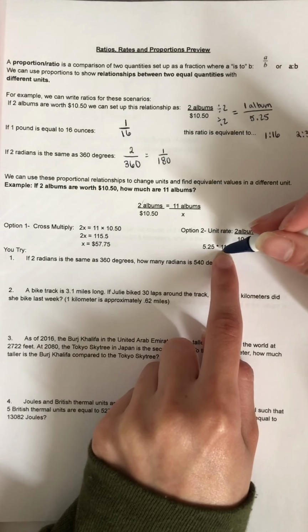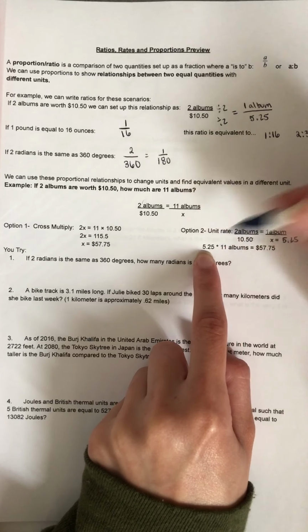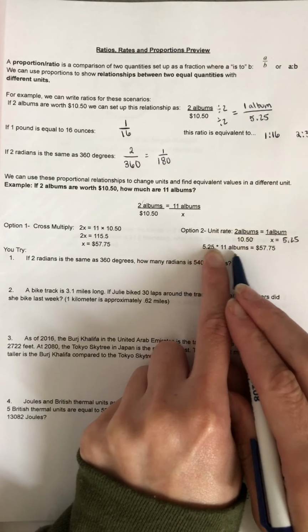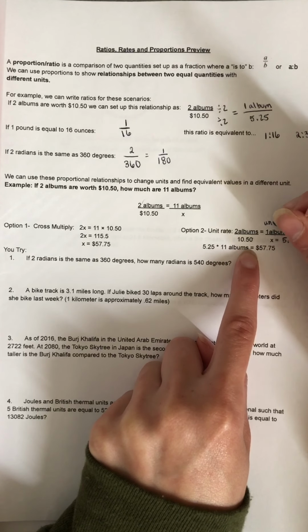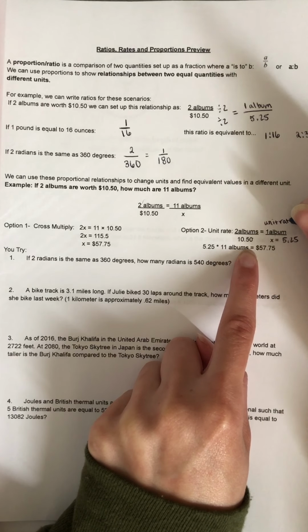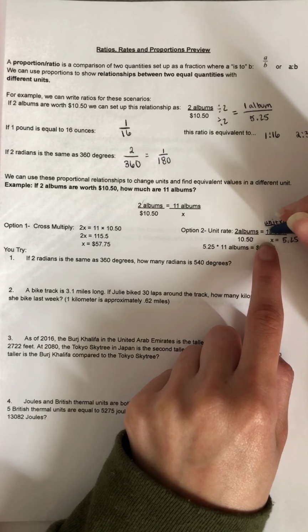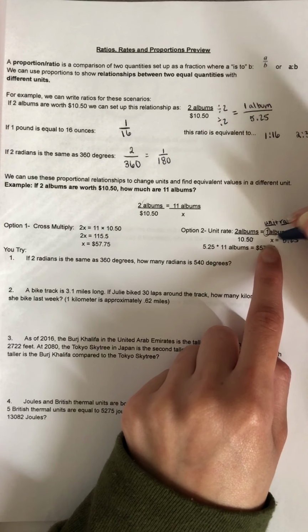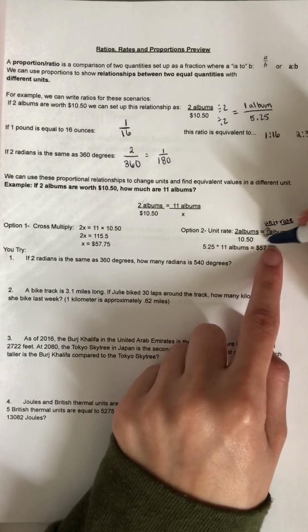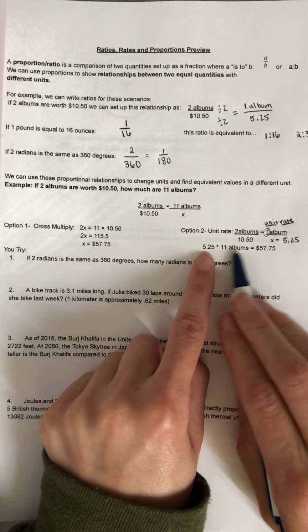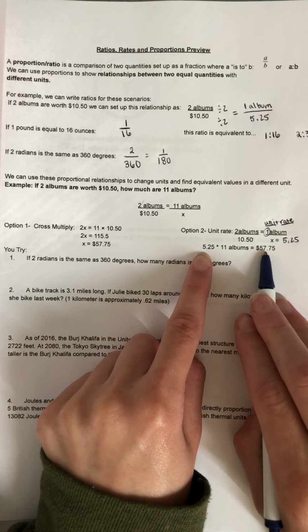So if I want 11 albums and they're each $5.25, I'm just going to multiply. So one option is to find what we call the unit rate, and that is for every 1 A, what is B? And that way you can use that unit rate to solve.